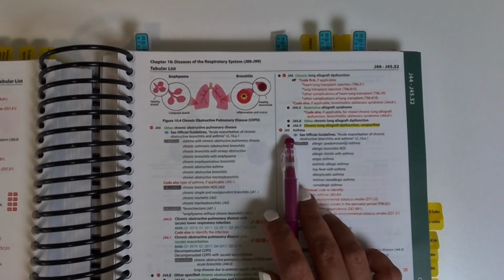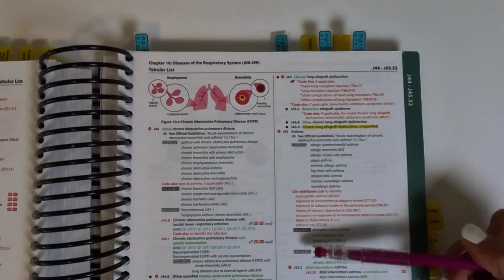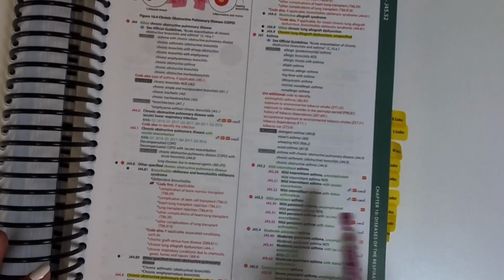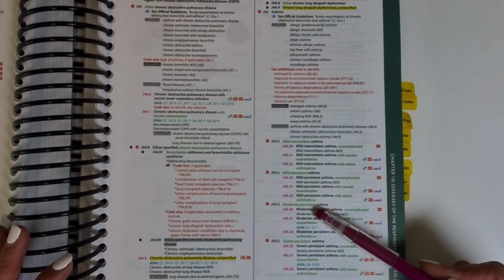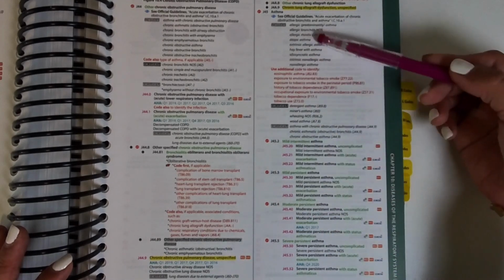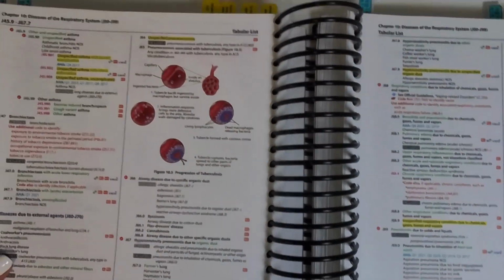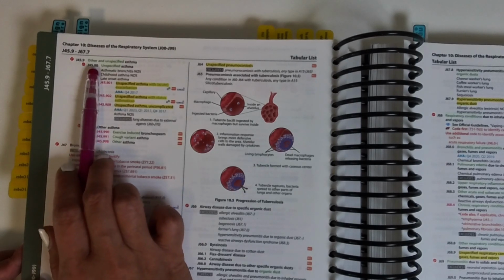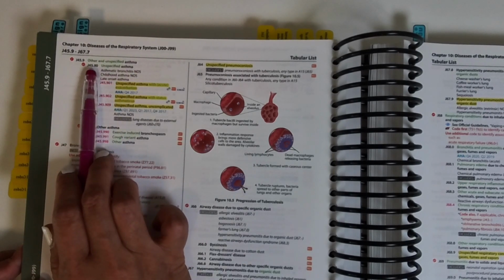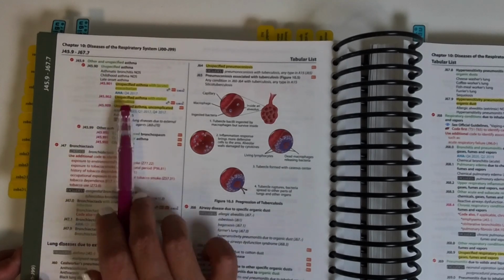Here we have J45, start of asthma. We have different types of asthma, mild intermittent, mild persistent, moderate persistent, but we're just looking for unspecified, asthma unspecified. So let's go down and let's go to the next page. And we have right here, other and unspecified asthma. Unspecified asthma, J45.90.